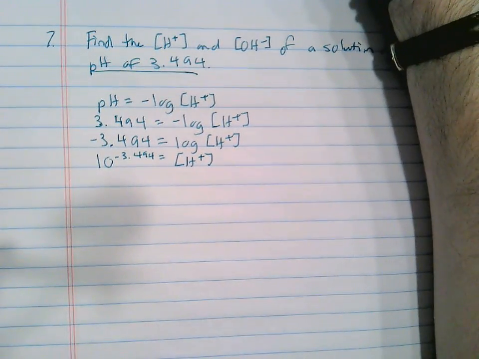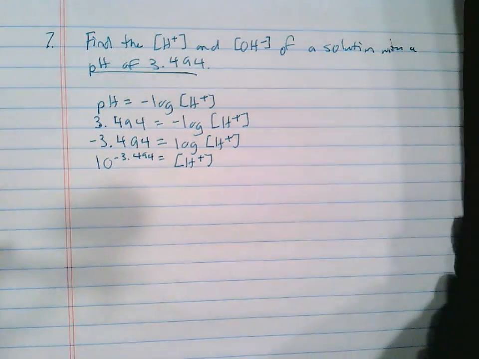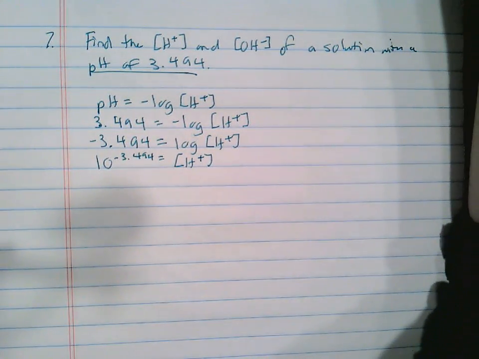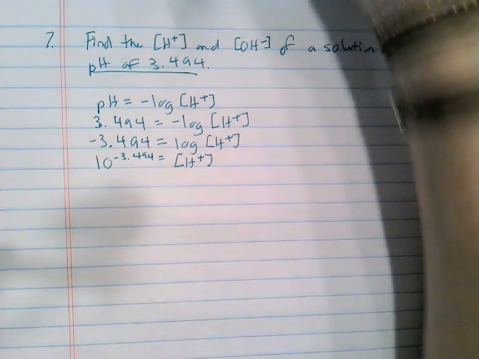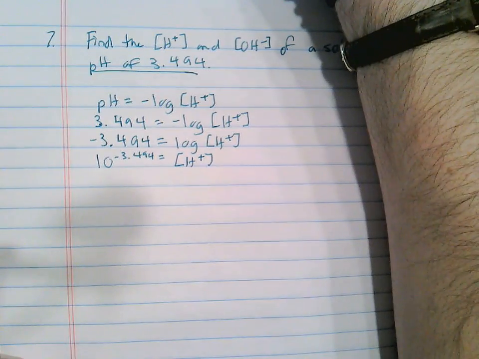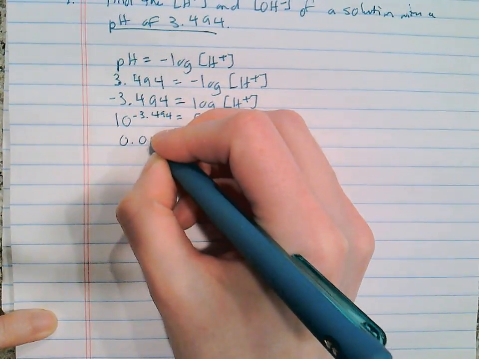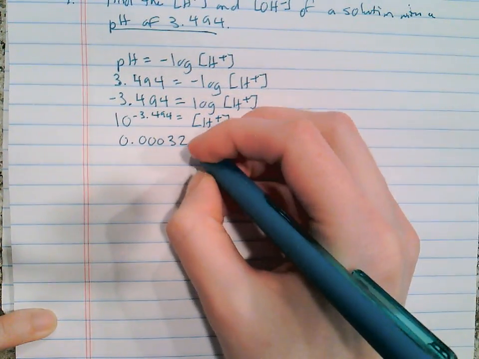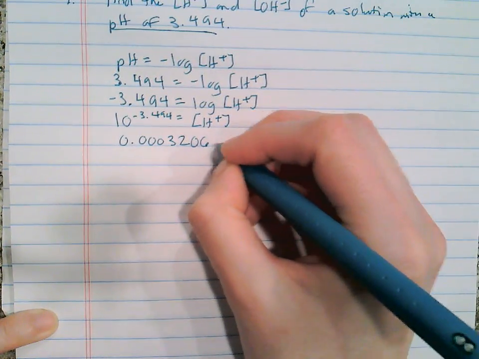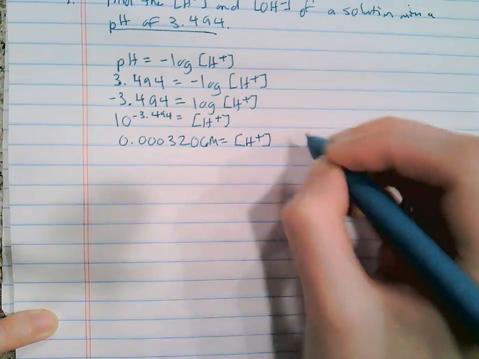So go to your calculator or the internet, type in 10 raised to the negative 3.494, and for your answer, you should get 0.0003206 molar equals my hydrogen ion concentration.